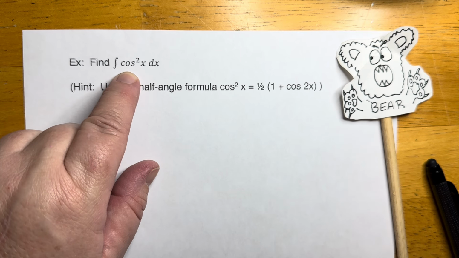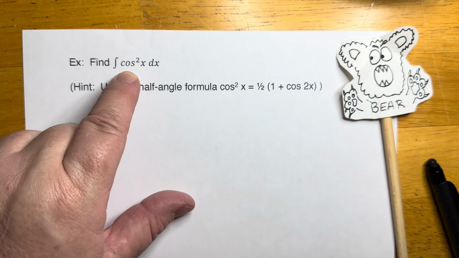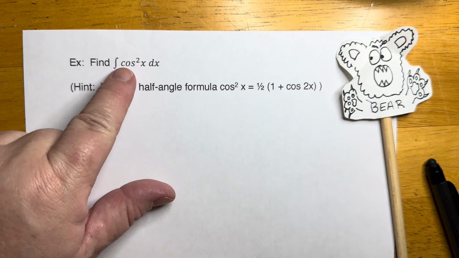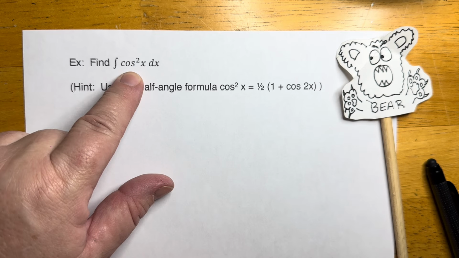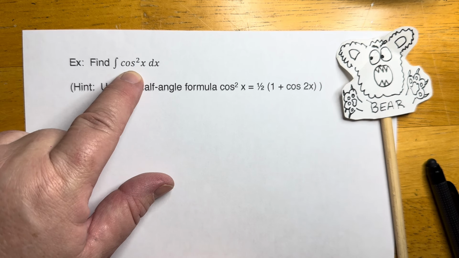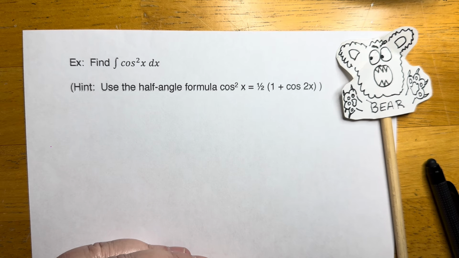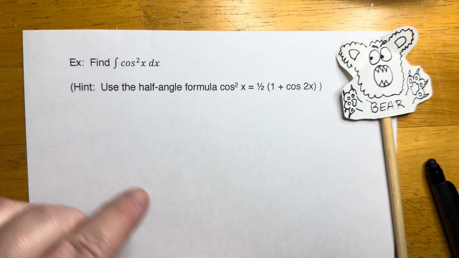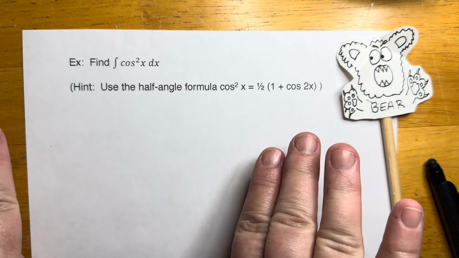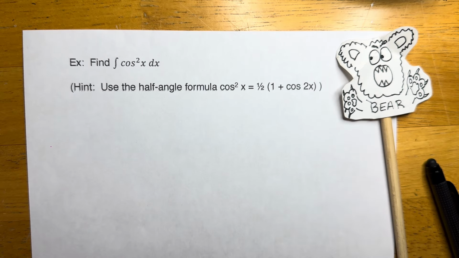And that's awesome, right? And immediately we think, great, cosine squared. That's 1 minus sine squared. Awesome blossom. But the problem is if all we have is a cosine squared, we don't have a u and a du. Right? We've got cosine times cosine. Cosine is not its own derivative. And if we split it up as cosine times cosine, we can't make a sine out of just a cosine. Or can we?